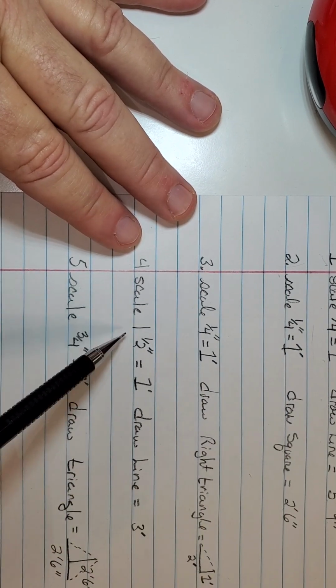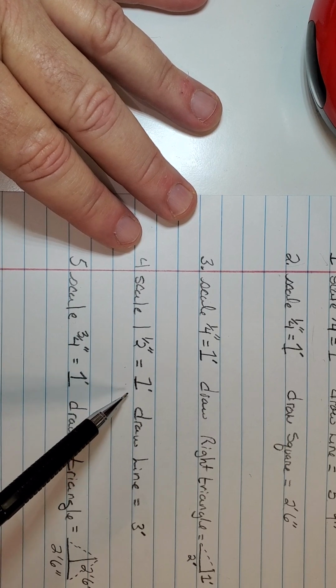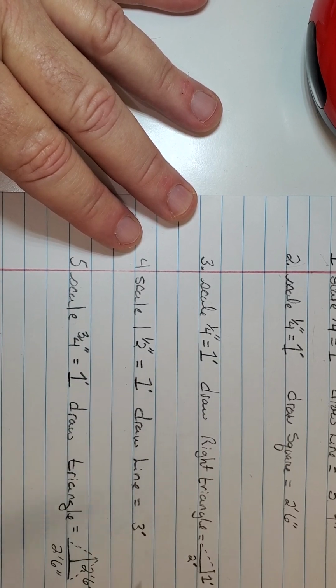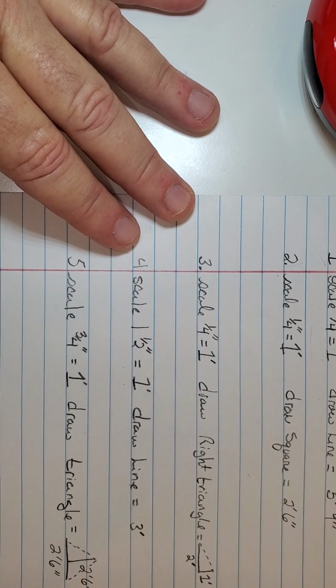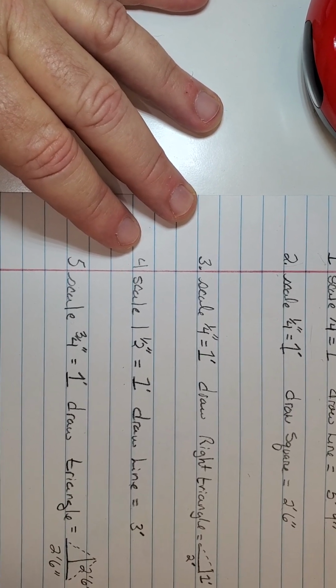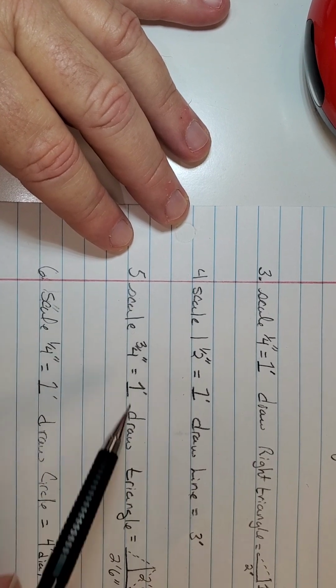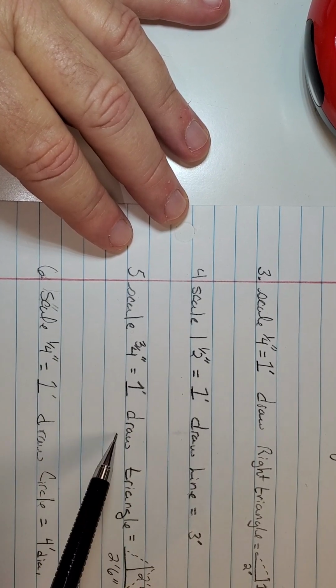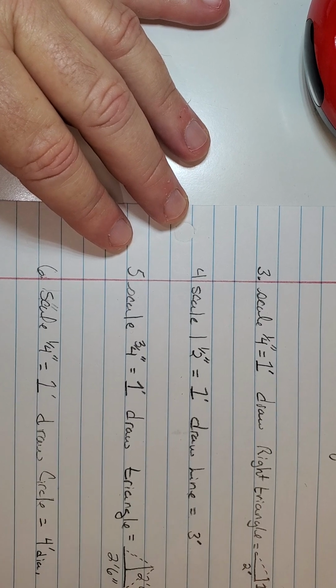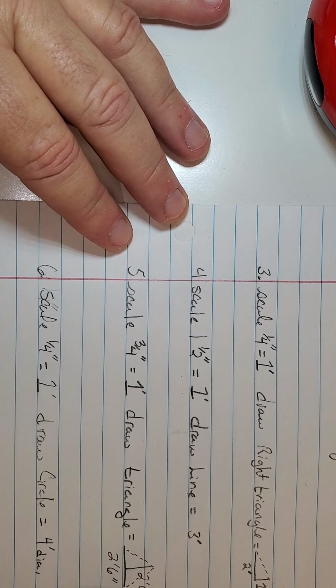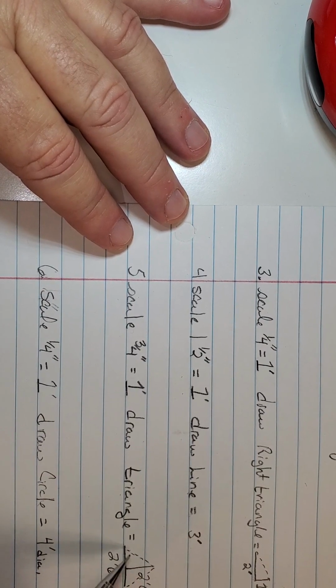Number 4, scale 1.5 inches equals 1 foot. Draw a line equals 3 feet. So using that 1.5 inch scale, draw a line that equals 3 feet. Number 5, 3/4 inch equals 1 foot. Draw triangle, just like this one, with a base of 2 foot 6 inches and a height of 2 foot 6 inches. And then of course these dashed lines represent the 2 sides of the triangle itself. So you would have a triangle that was 2 foot 6 inches.